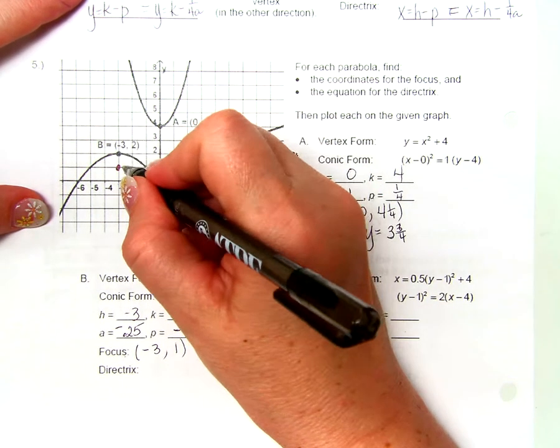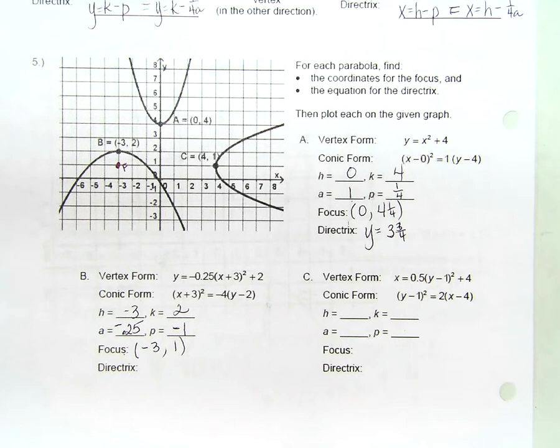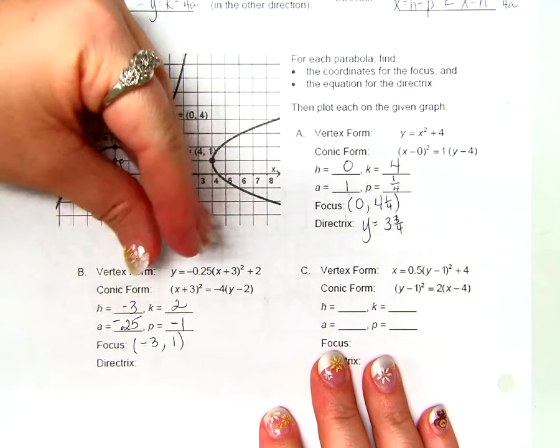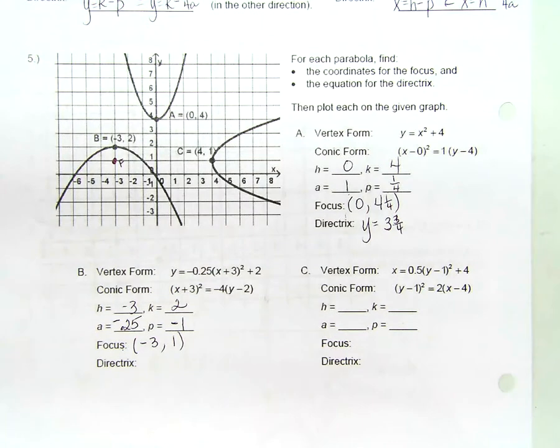Where's the focus supposed to be for a parabola? Inside or outside? Like a hyperbola, where's the focus? Is the monster eating up this focus? Yes. Okay, so it makes sense, right?